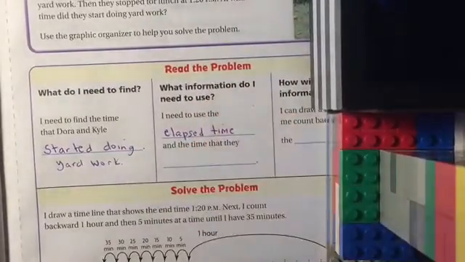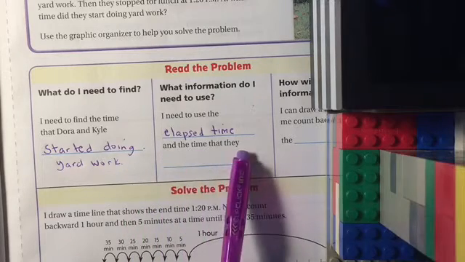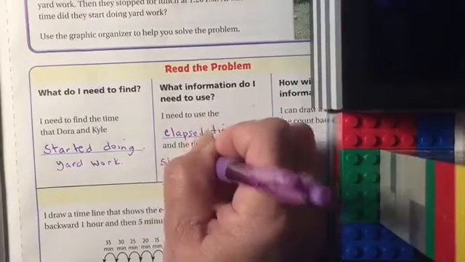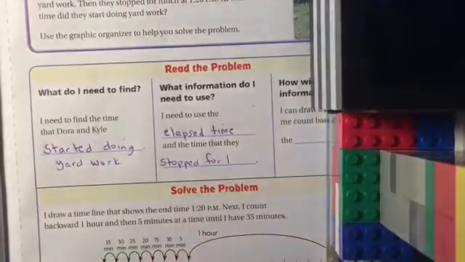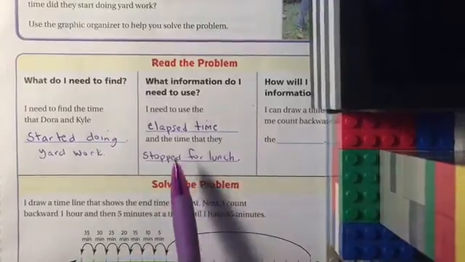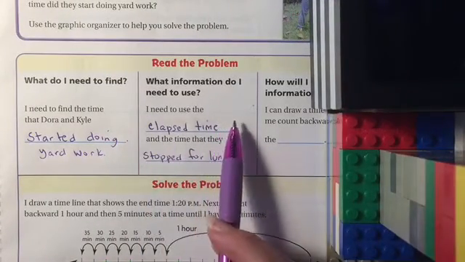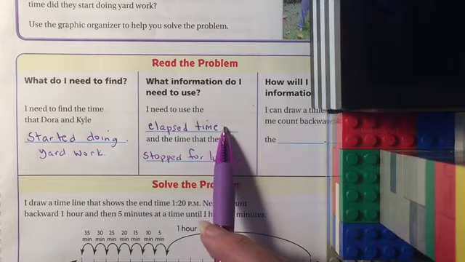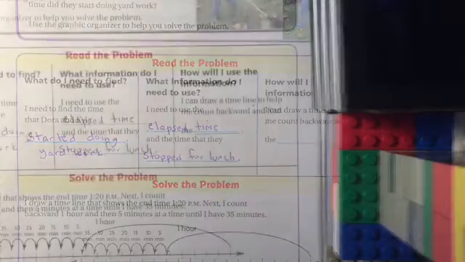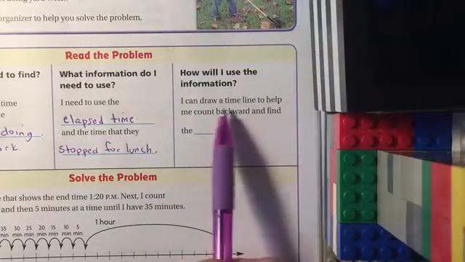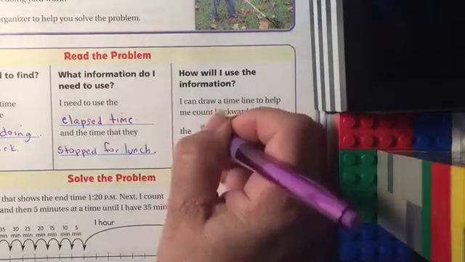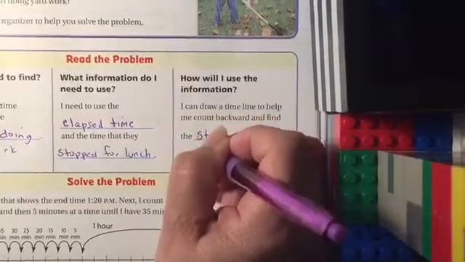So that 1 hour and 35 minutes. And I need to know the time that they stopped for lunch. So if I know how long they used for time to do yard work, that's the elapsed time, that 1 hour and 35 minutes, and what time they stopped for lunch, those two things are going to help me solve my problem. How will I use the information? Well, I can draw a timeline to help me count backward and find the start time, which is what we're trying to do.